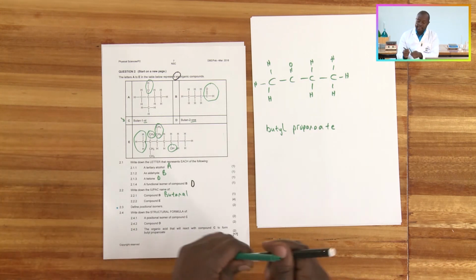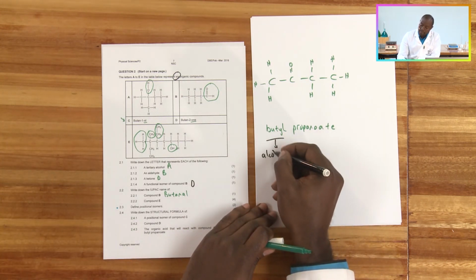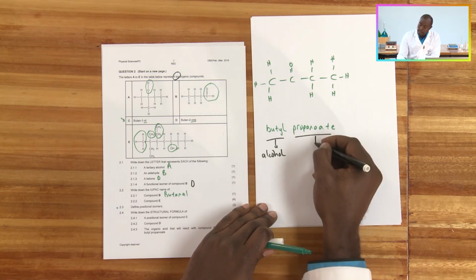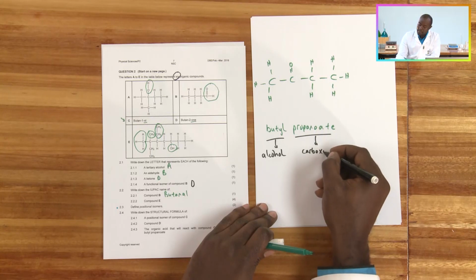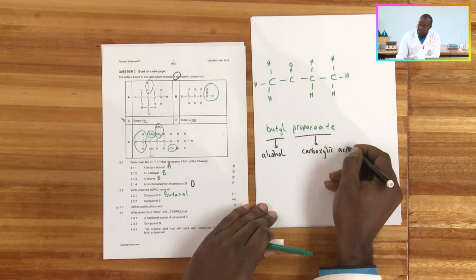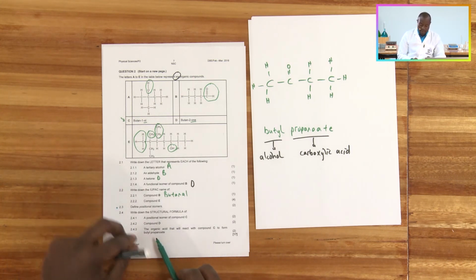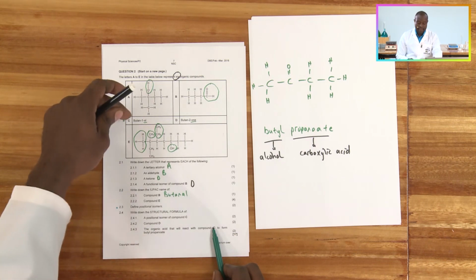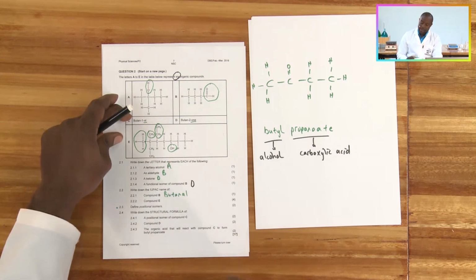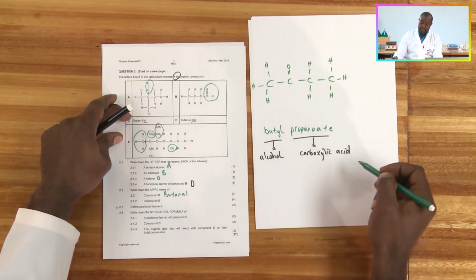And we said that this part comes from the alcohol and that part comes from the carboxylic acid. So they want the structural formula of the organic acid that will react with compound C to form this one, right? So we want the structure of the acid.